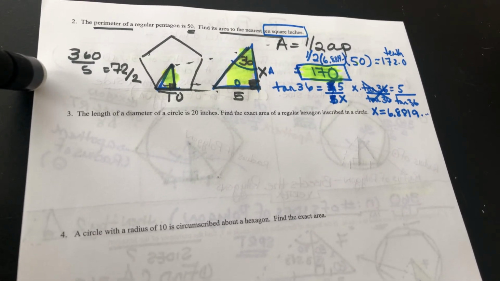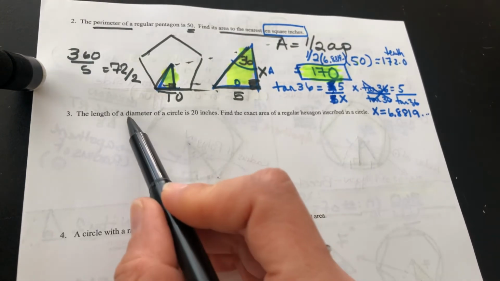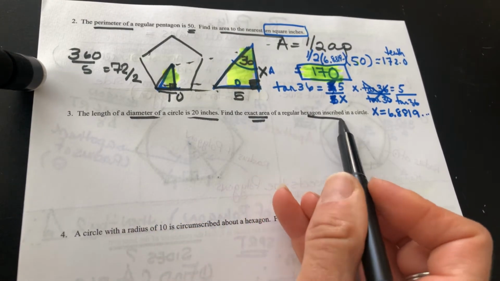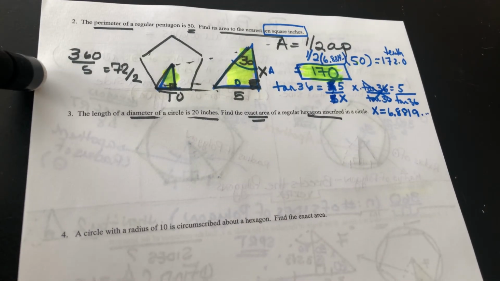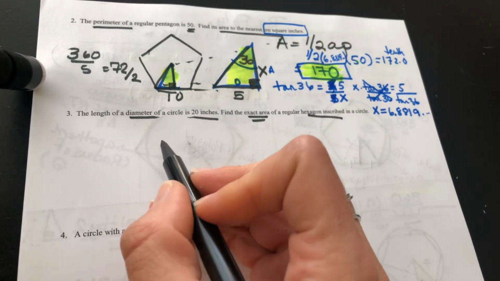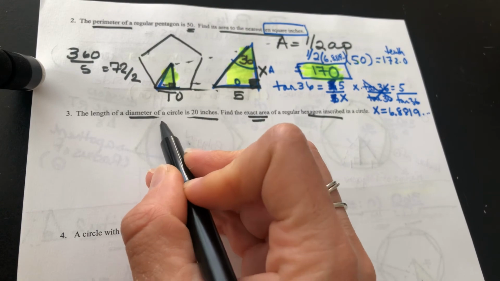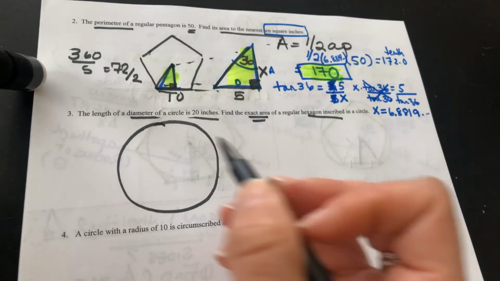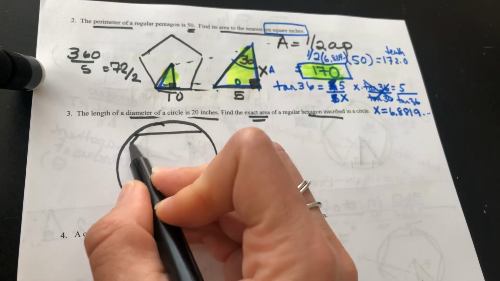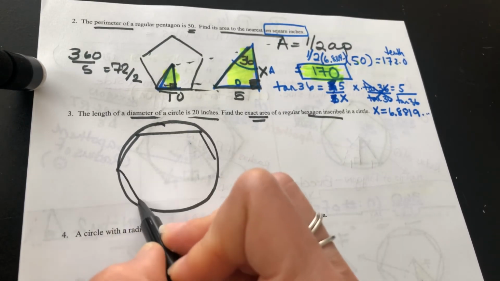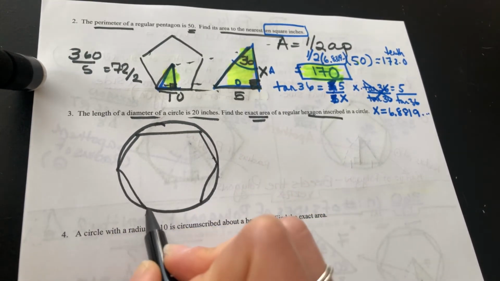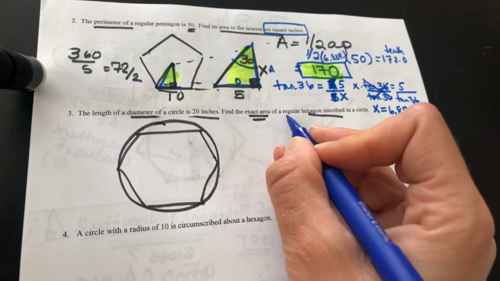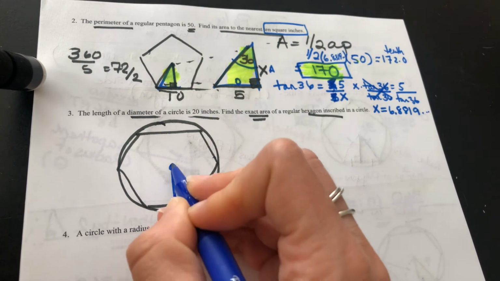All right, so it says the length of the diameter of a circle is 20. Find the exact area of the hexagon inscribed in the circle. So if the hexagon is inscribed in a circle, it means the circle's on the outside. So I'm going to draw my circle on the outside, and then I'm going to draw my regular hexagon. You should realize, yay, for the hexagon, because you can use special right triangles. You also know what we're doing since we're finding area.